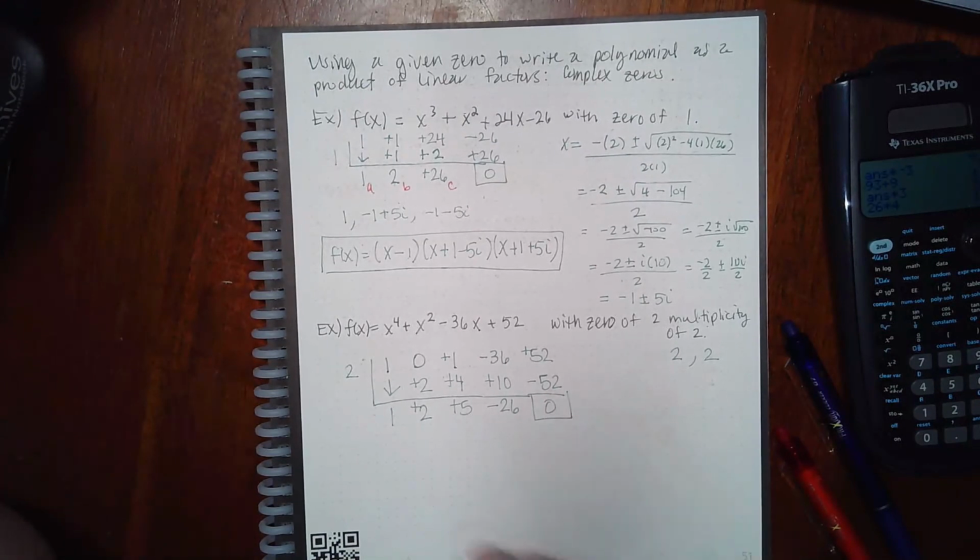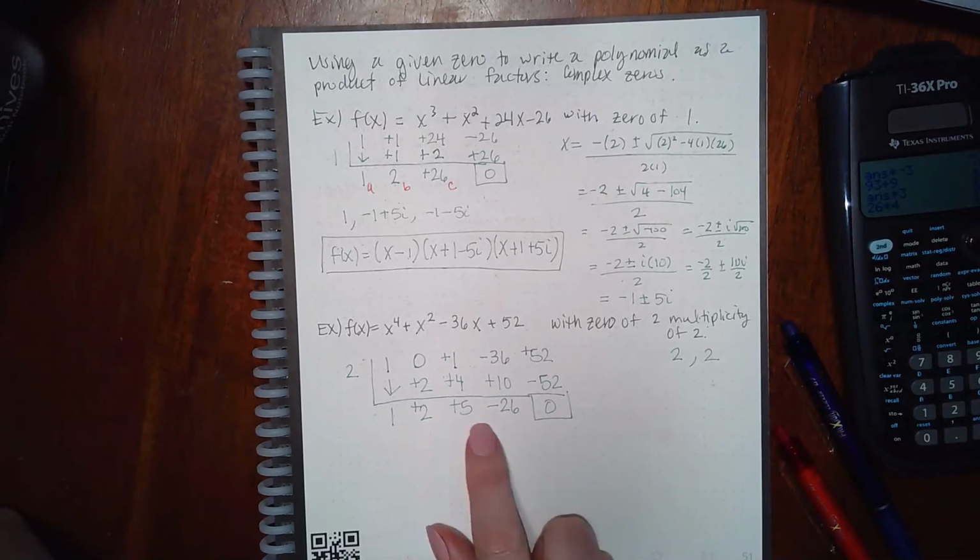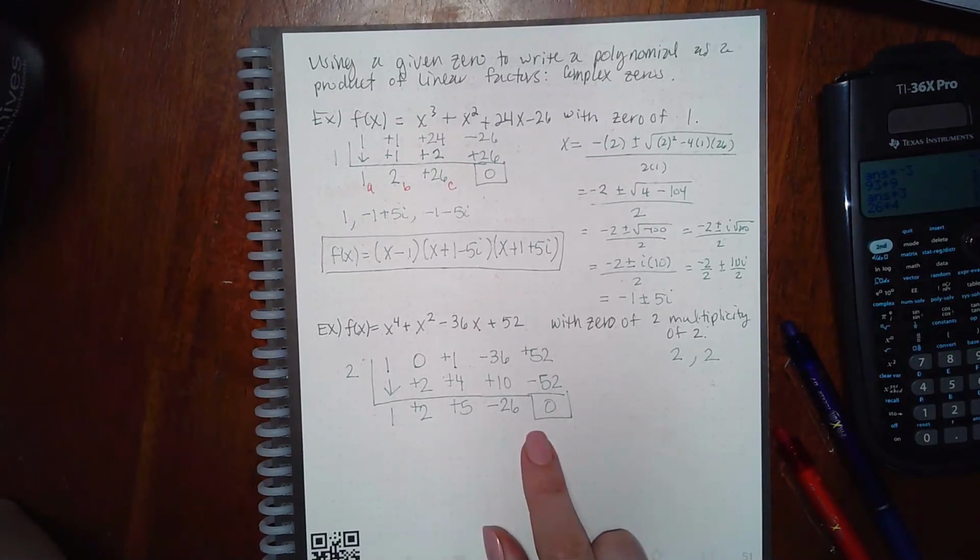And here's where it gets a little bit different. Notice I don't have 3 numbers to do the A, B, and C, right? We have 4. So we've got to shrink this down to just 3 in order to do the quadratic formula.